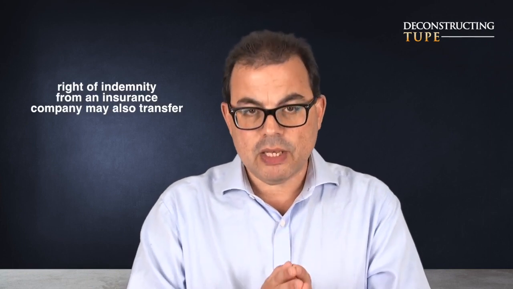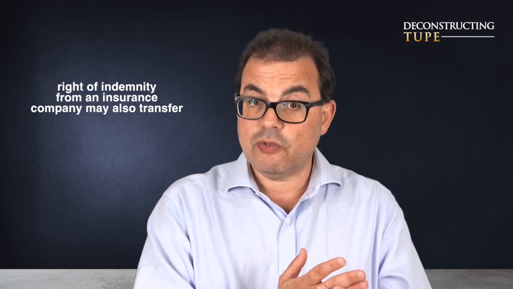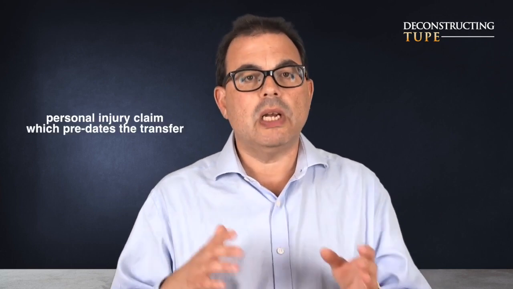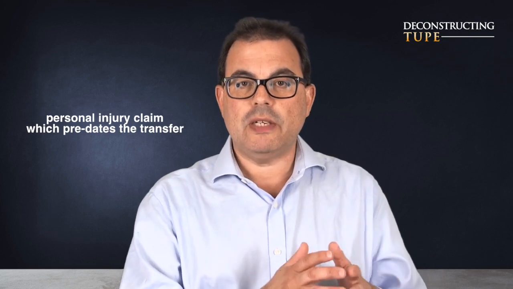What about insurance policies? An employee's right to benefit from an insurance scheme, such as private medical insurance, transfers to the transferee. A transferor's right of indemnity from an insurance company might also transfer. So let's say that an employer's liability insurance policy is triggered by a personal injury claim which predates the transfer. So the injury happened before the transfer. Liability for the injury transfers to the transferee. But does the right to be paid out under the insurance policy also transfer to the transferee?